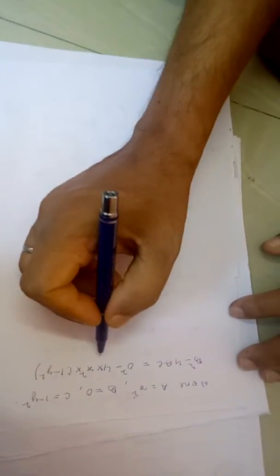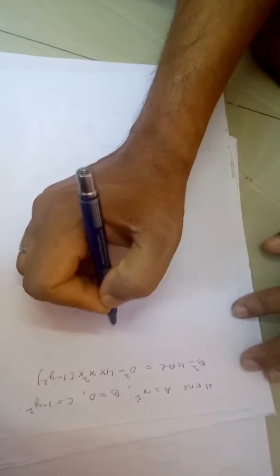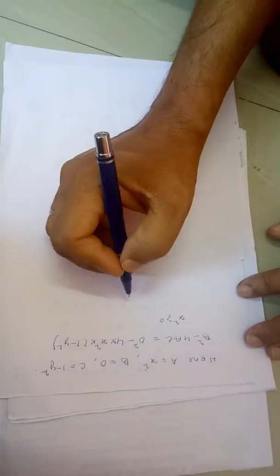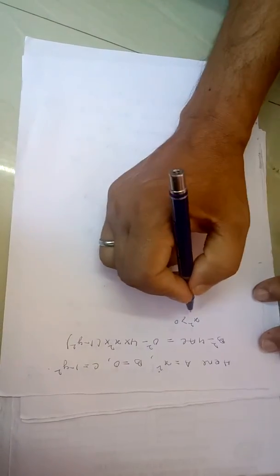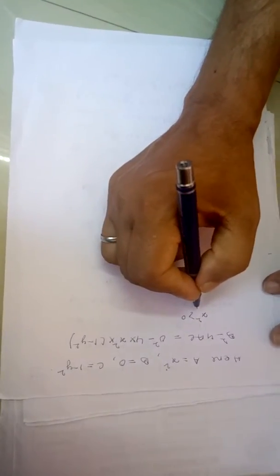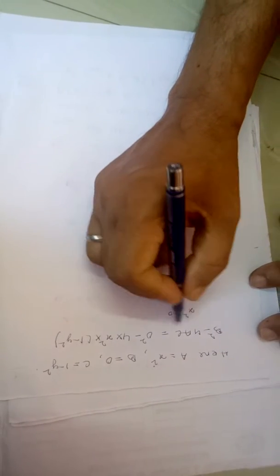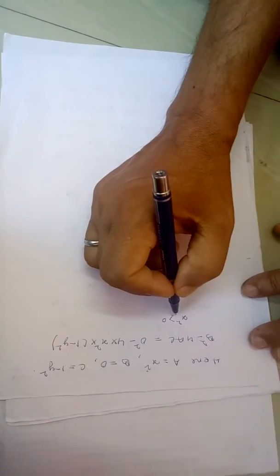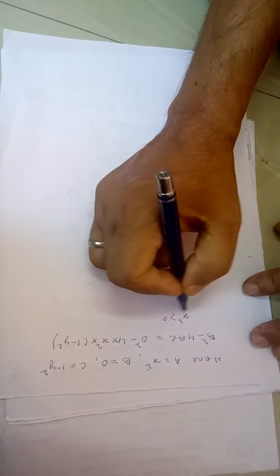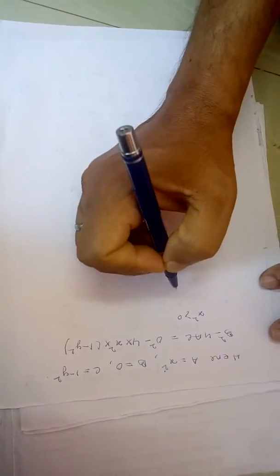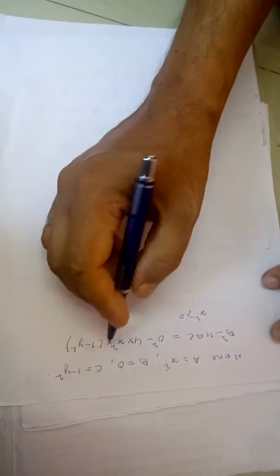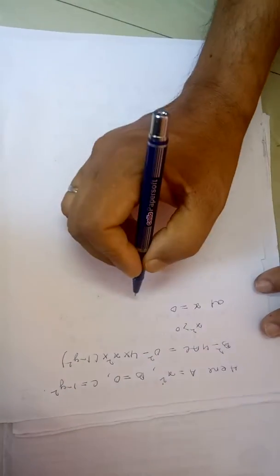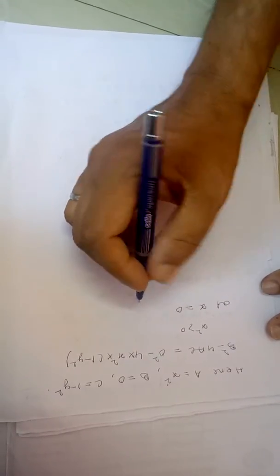Let us discuss the behavior of this PDE. Now you see x square is always positive, whatever value of x it may be except x equal to 0. So the nature of the PDE remains same for any value of x except at 0. So let me consider first x equal to 0. At x equal to 0, what is the nature of the PDE?